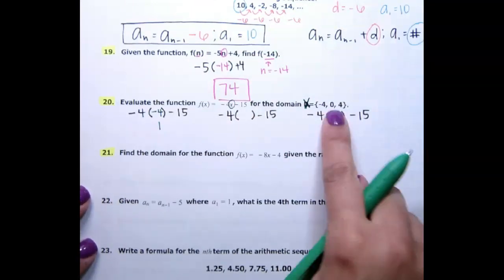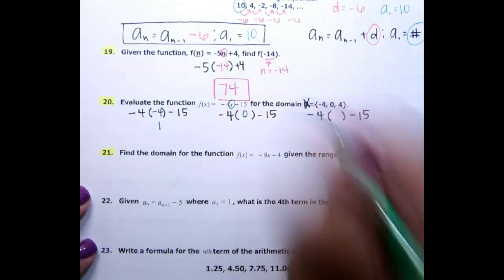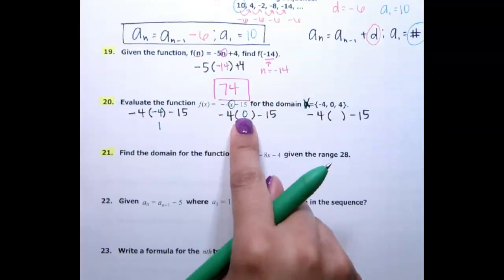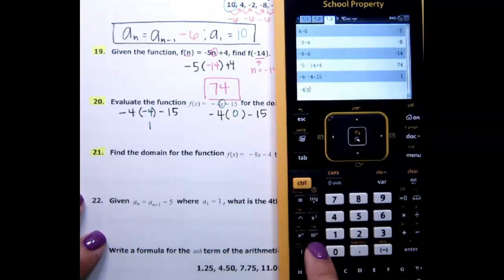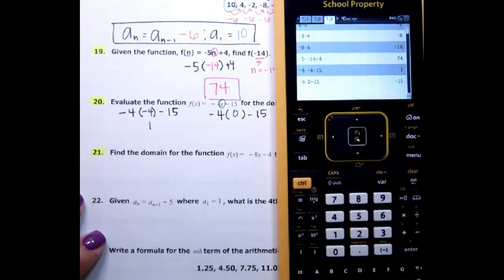Next, I'm going to plug in 0. Well, -4 times 0, anything times 0 is 0. And 0 minus 15 is -15. And I will prove it. -15.